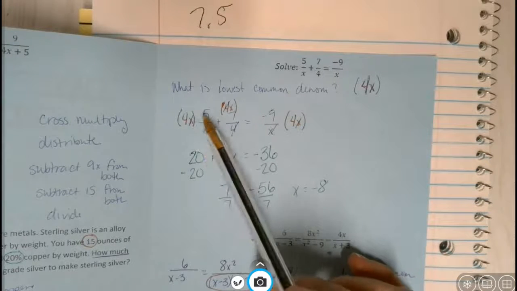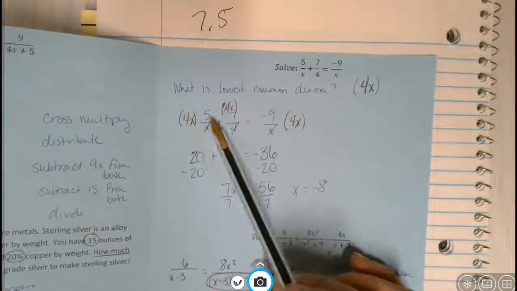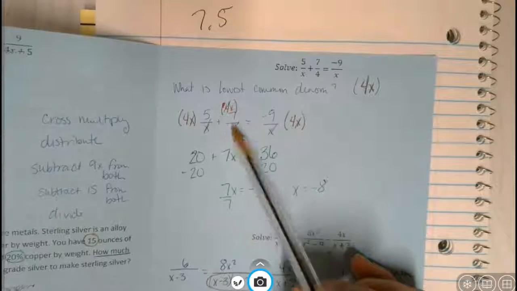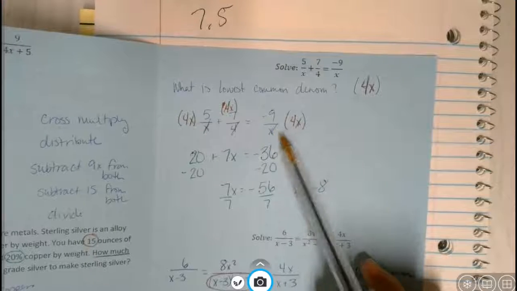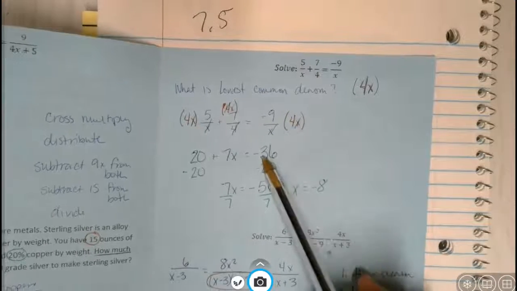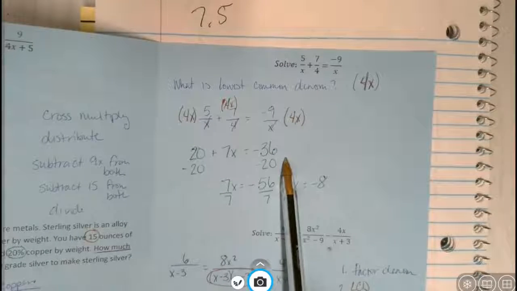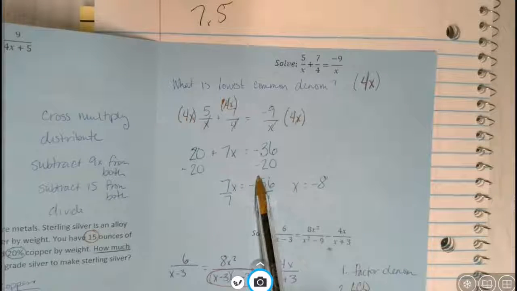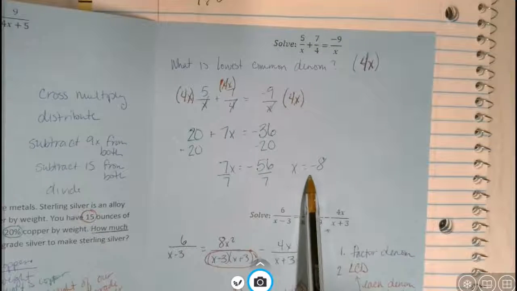Okay, so then I multiply every single term by that common denominator and cancel things out. Since I'm multiplying this first term by 4x, the x's cancel out, so I'm left with 4 times 5. Here I multiplied by that 4x, the 4's cancel out, so I have 7 times x. And here when I multiply times that 4x, I get rid of my x's, and I come up with a negative 36. Now I've gotten rid of all of my fractions, which makes it a little bit easier to handle. So now I can subtract 20 from both sides, and then divide by 7, so I get x equals negative 8.